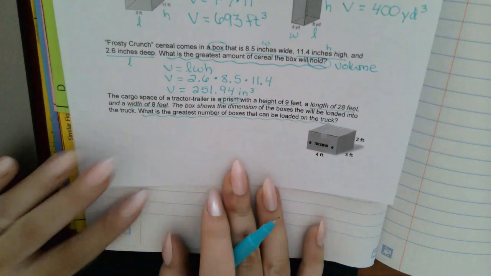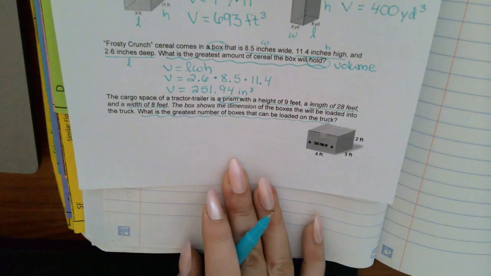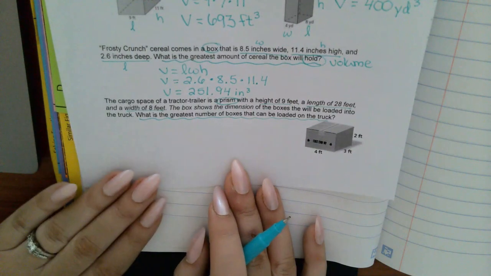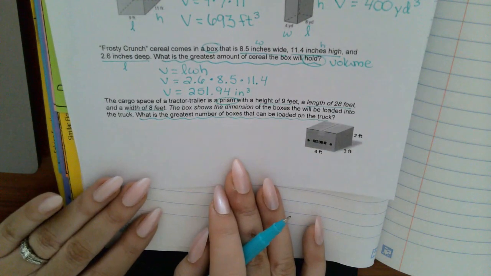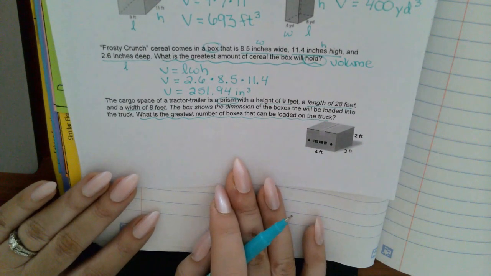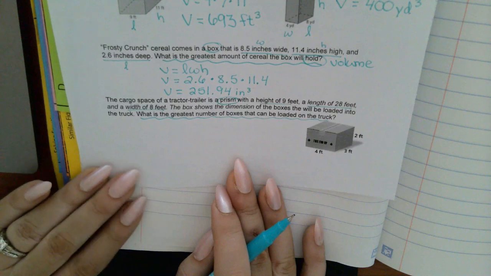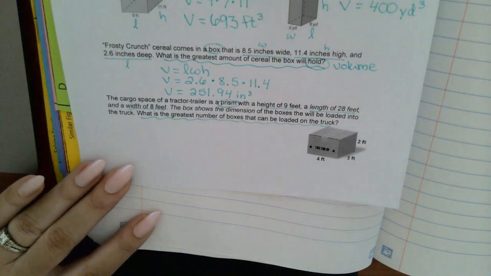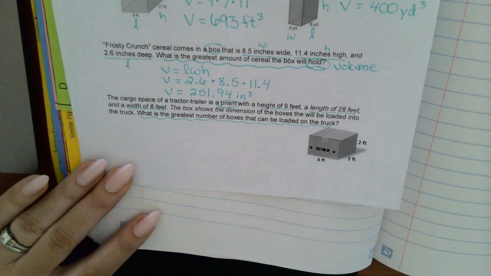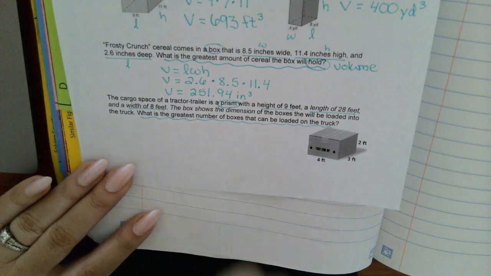So there are multiple parts to this question. What's the first thing I have to solve for? There's two things I have to solve for. What's one of the things I have to solve for? Yeah, the cargo space in the tractor trailer. So if it's how much you can fill inside that tractor trailer, that's volume.